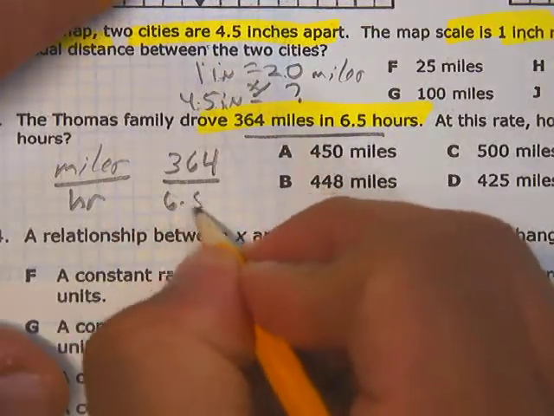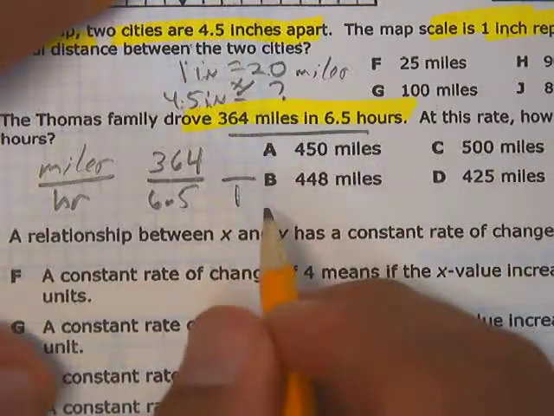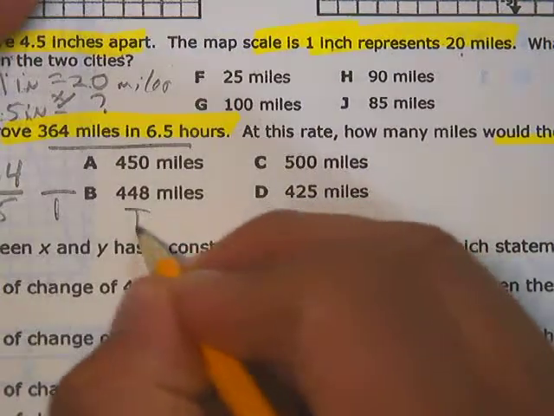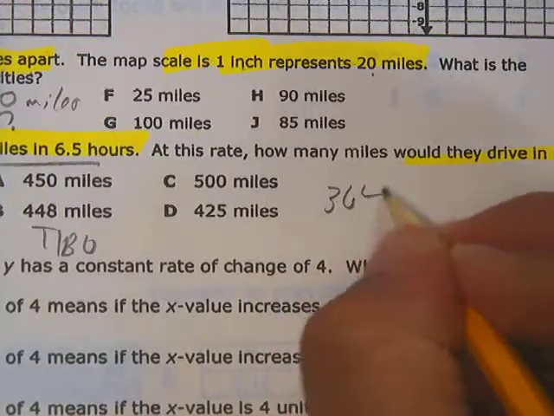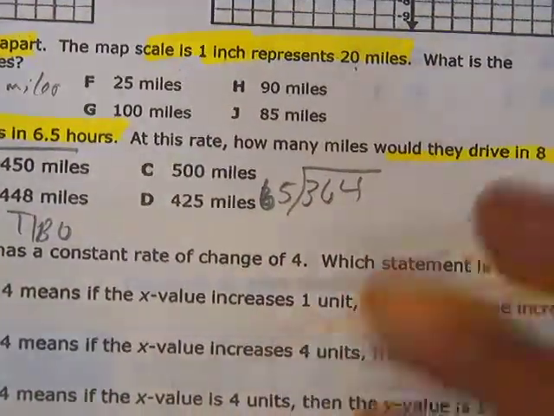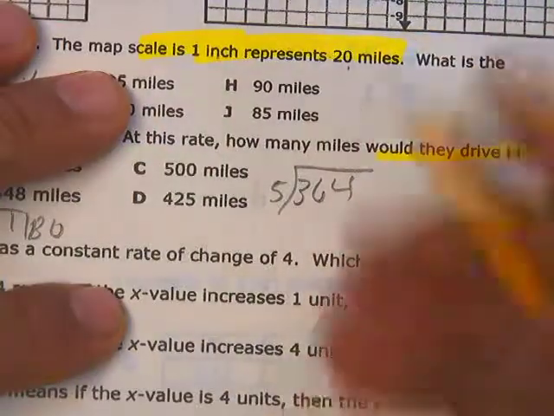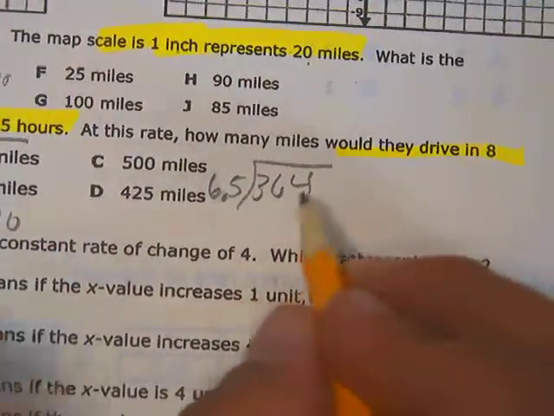In other words, for 1 hour. So all you would have to do is take 364 miles in 6.5 hours. Divide that to find out how much they do in 1 hour. So you would use the top and bottom. So 364 divided by 6.5.